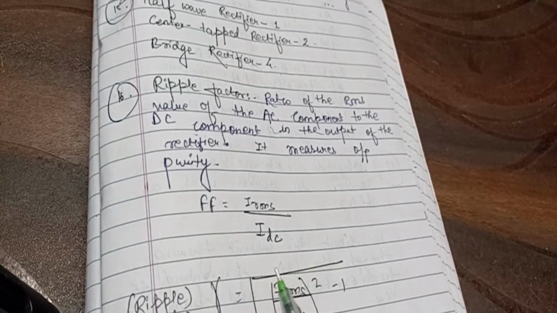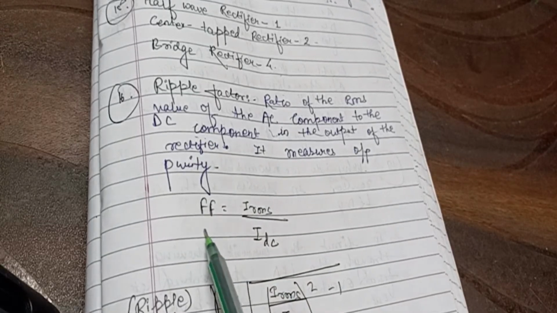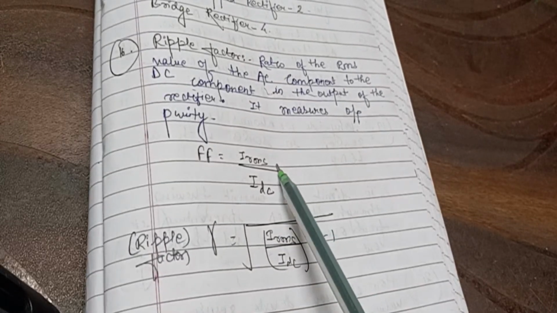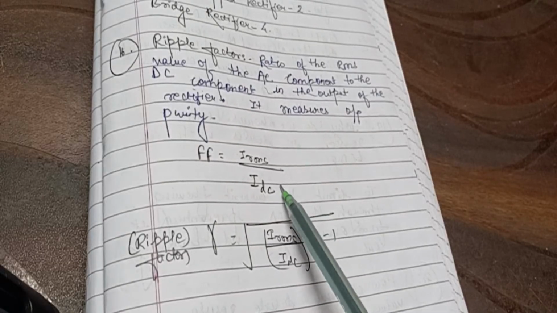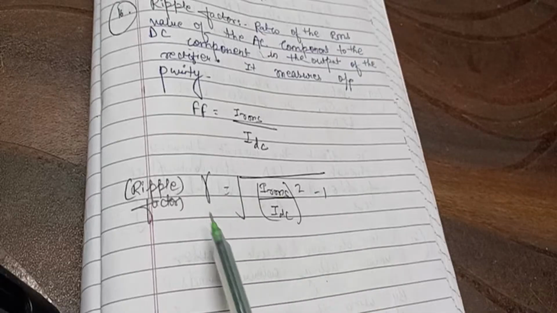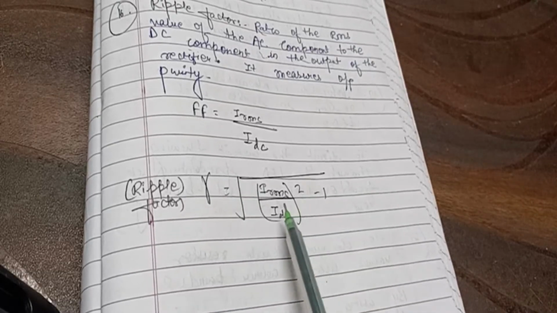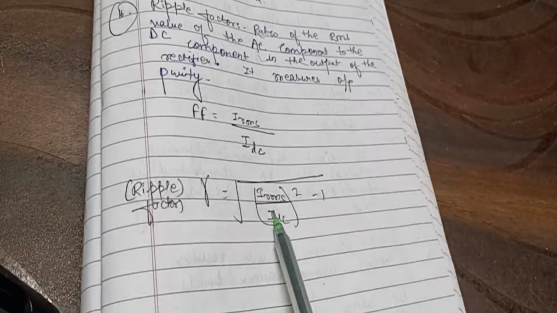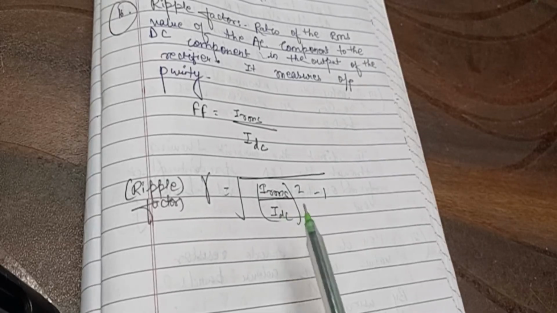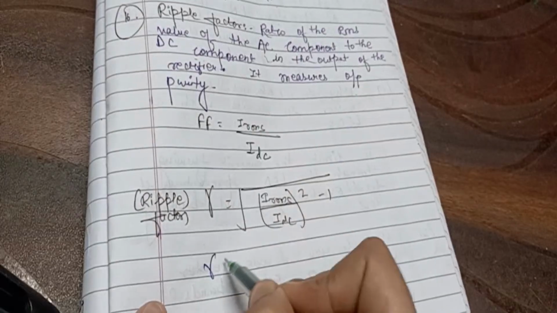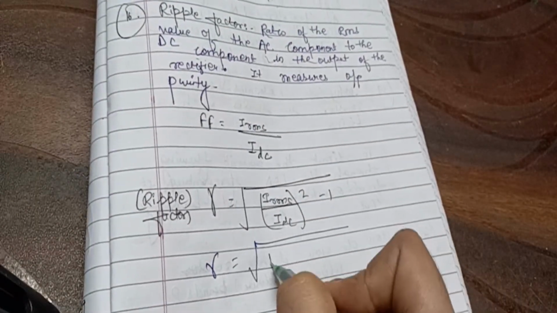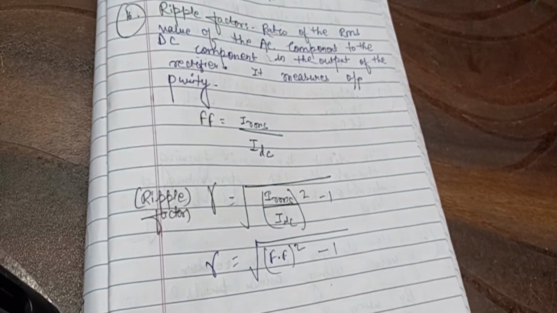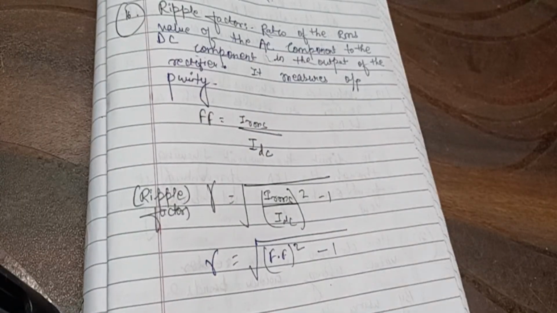There is one term called FF, that is form factor. Form factor is given as IRMS by IDC, and ripple factor is given as the square root of (IRMS by IDC) squared minus 1. This (IRMS by IDC) is nothing but the form factor. So ripple factor we can write as the square root of form factor squared minus 1. This is the ripple factor. It is very important.